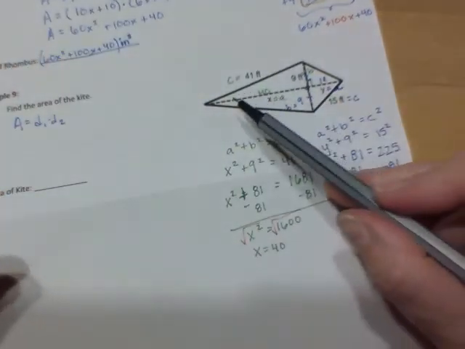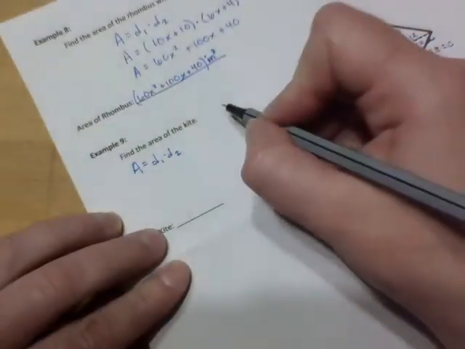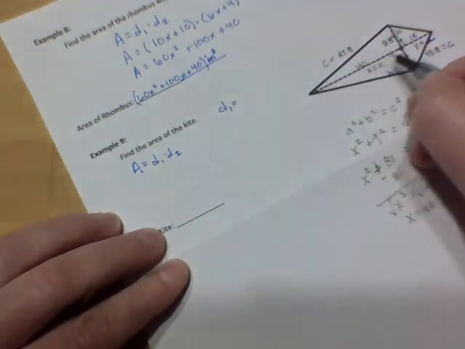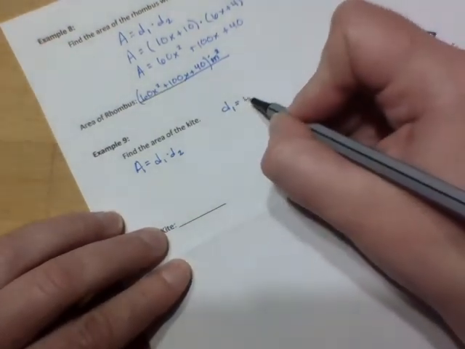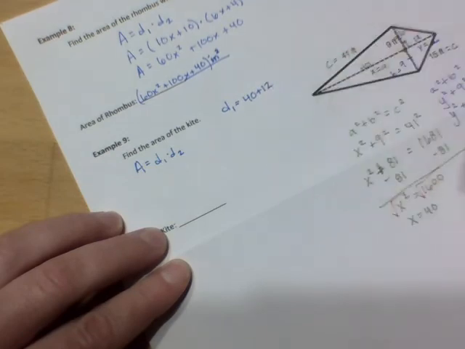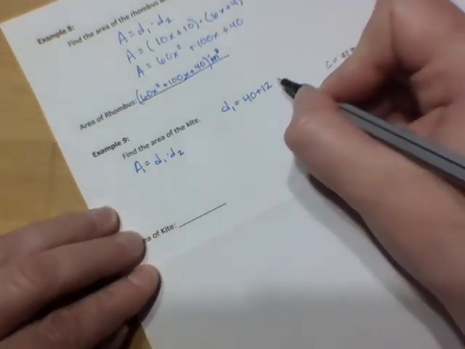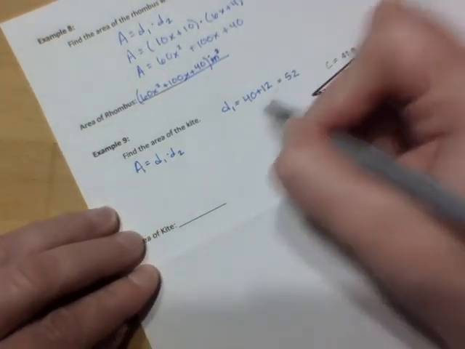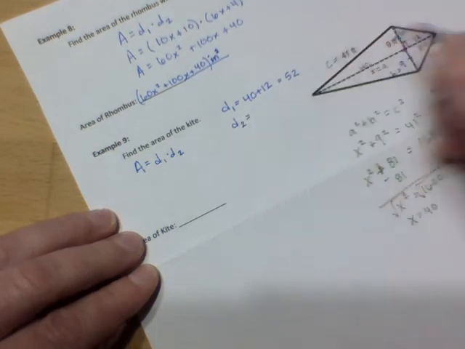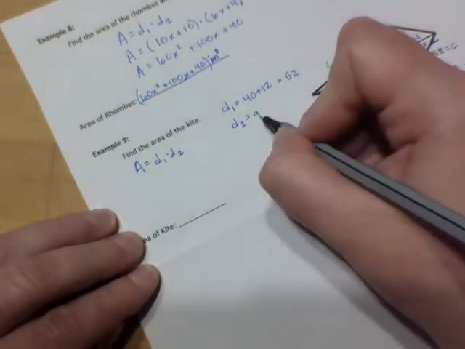And so the one diagonal, diagonal 1, is going to equal 40 plus 12. And diagonal 2 is going to equal 9 plus 9.